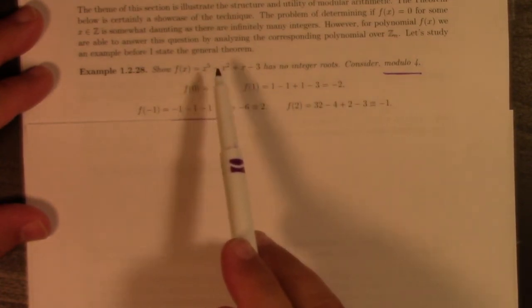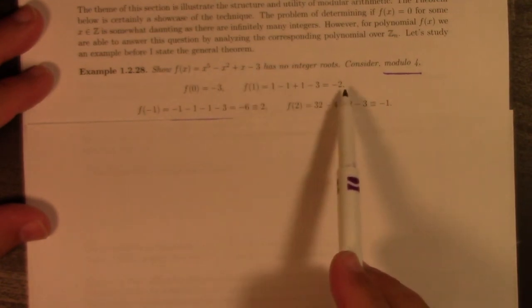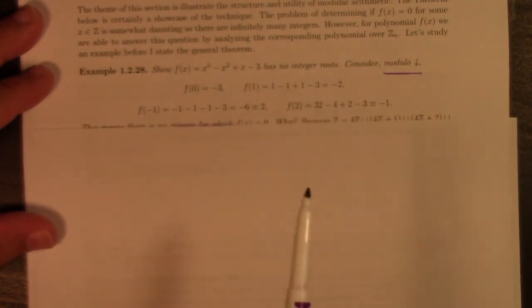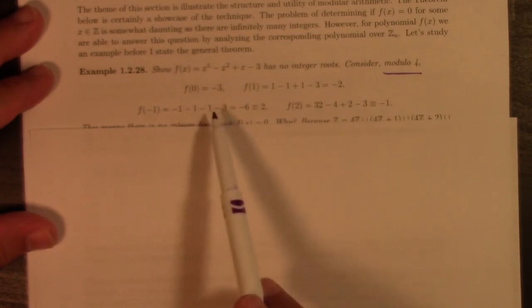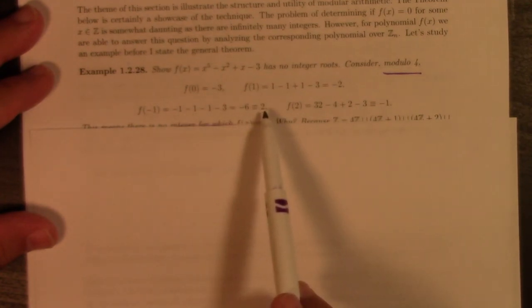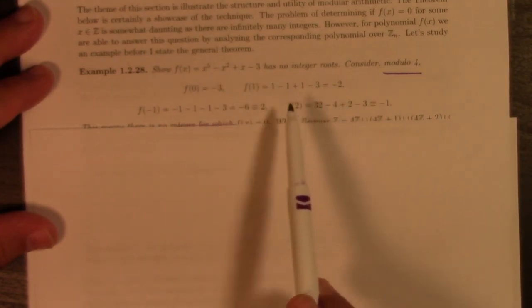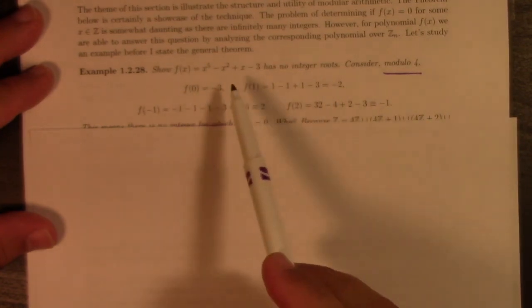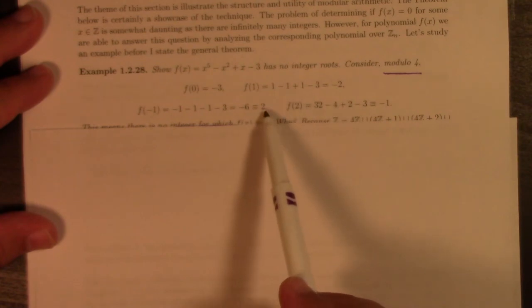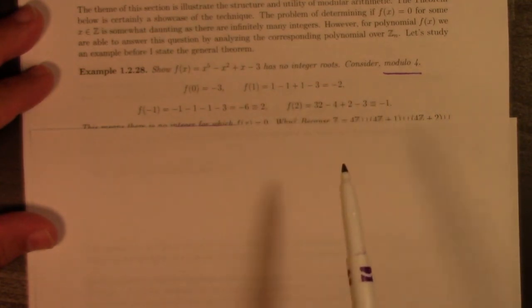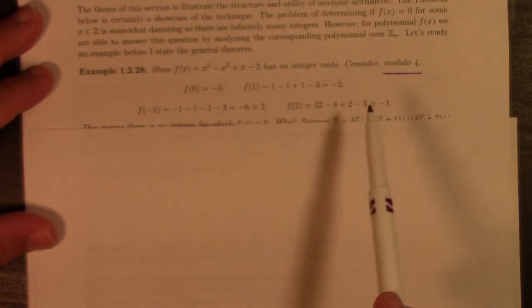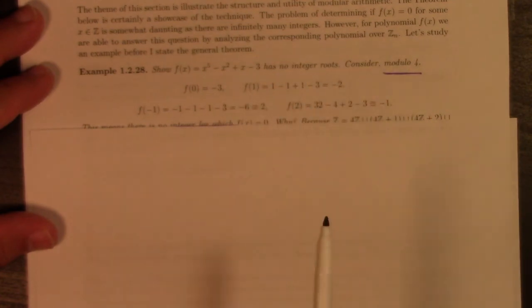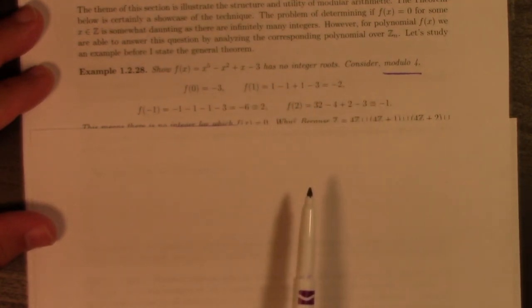Plug in 1, we get 1 minus 1 plus 1 minus 3, which is minus 2, right? Plug in minus 1. We get minus 1 minus 1 minus 1 minus 3, which is minus 6, which is congruent to 2. Plug in 2, we get 32 minus 4 plus 2. Anyway, it's congruent to minus 1. So you look at it. This one, that one, that one, that one. Those are your choices. None of those work out to the equivalence class of 0 mod 4.